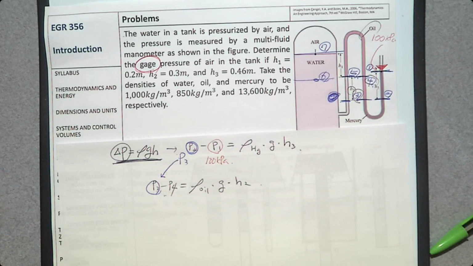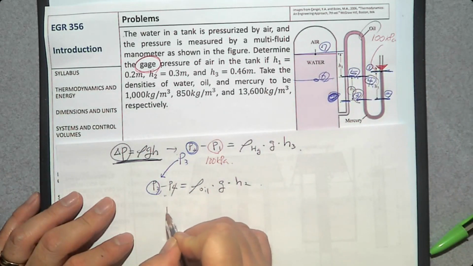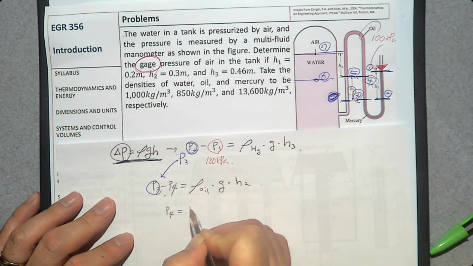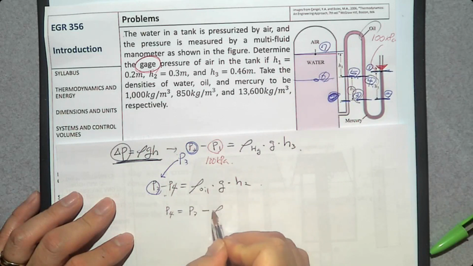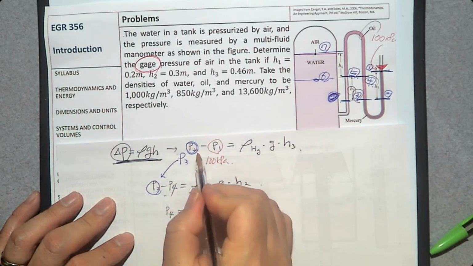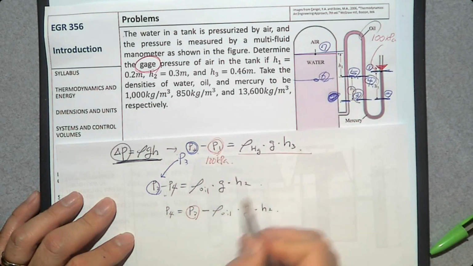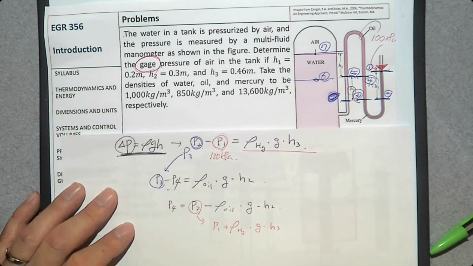Now, let's rewrite this equation in terms of P4. P4 is P3 minus density of oil times gravity times H2. In this case, P3 is P1 plus density of mercury times gravity times H3.